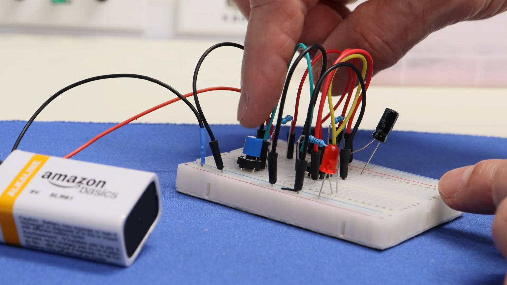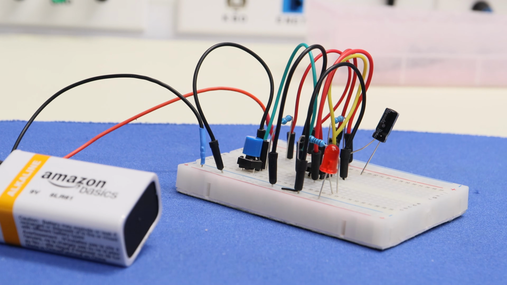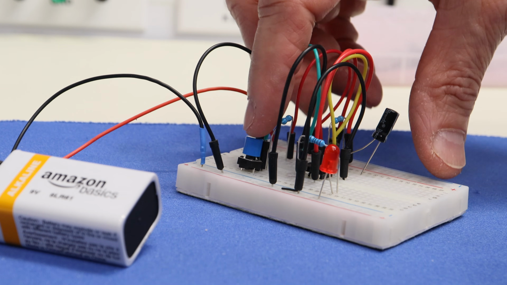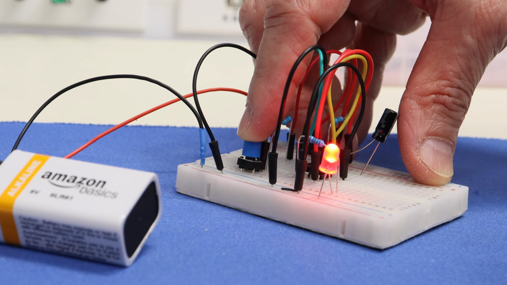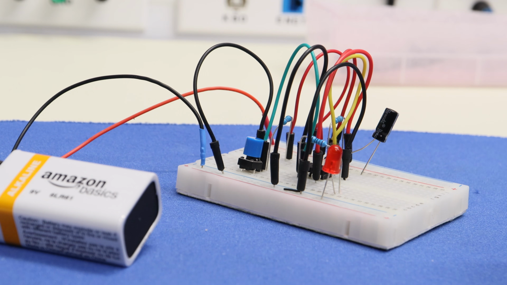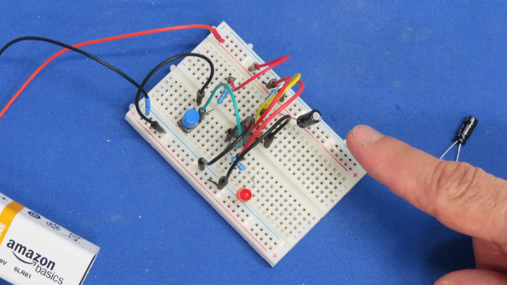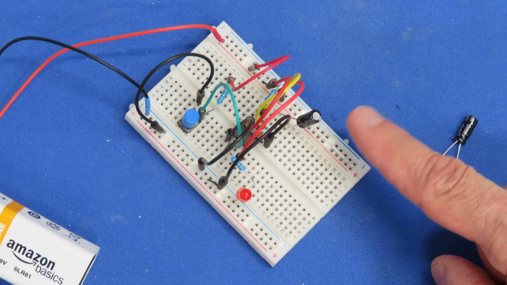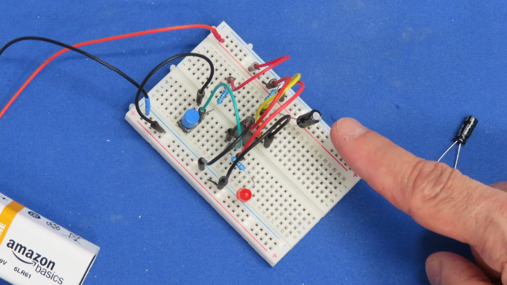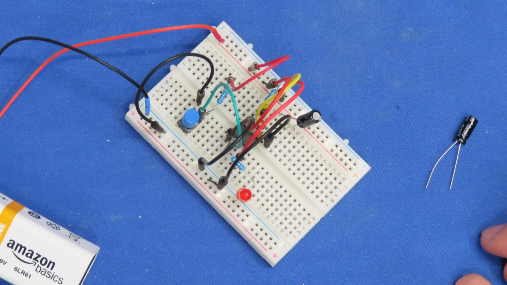If I press the push button, the LED comes on, and then it goes off. It comes on for a specific period of time that was determined by our timer. We'll try that again. Now, once again, that timing is determined by a capacitor, and it's a 10 microfarad capacitor that we have over here. So I'll repeat the experiment we did with the astable.